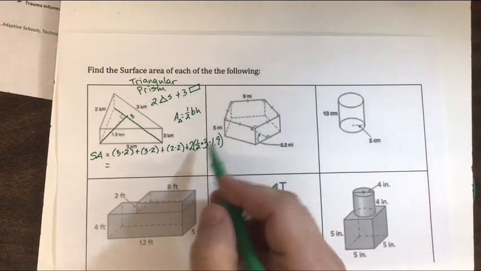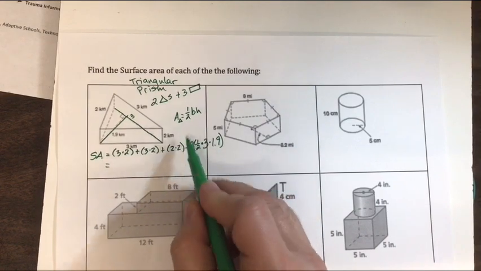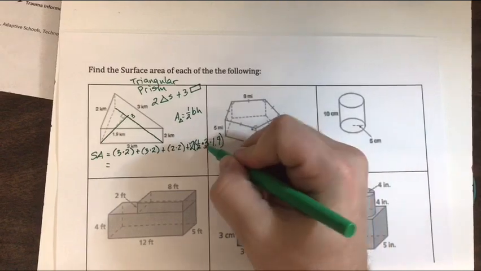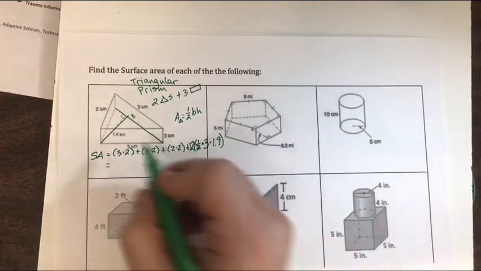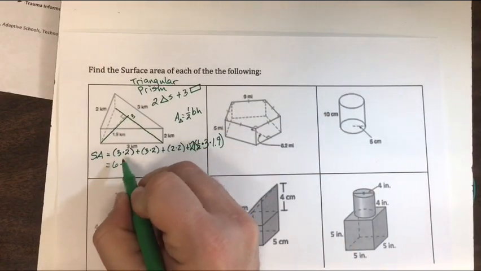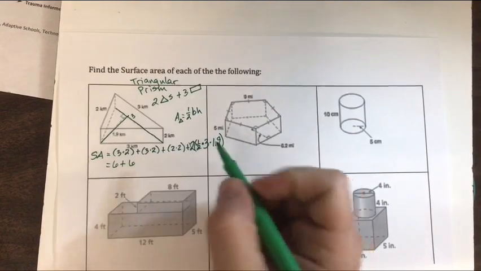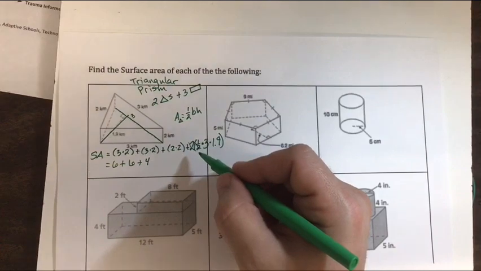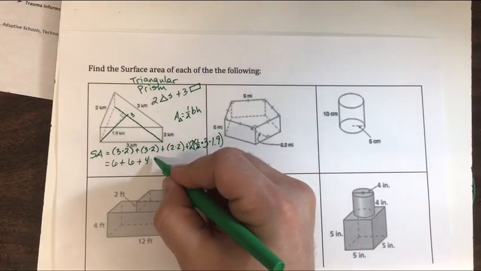Kind of ran into the other box, but that's all right. Since I've got 2 of those, this 2 and this 1/2 just cancel out. Okay, so I've got 3 times 1.9. Now I'm going to add all these up. 3 times 2 is 6. This other 3 times 2 is also 6. 2 times 2 is 4. And then when I do 3 times 1.9, I get 5.7.